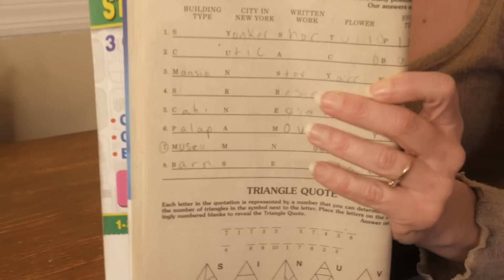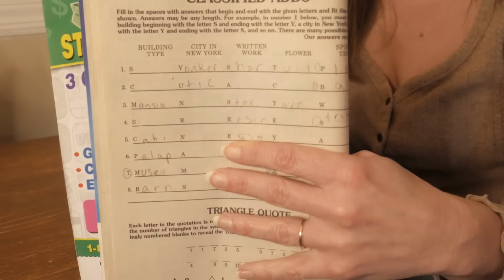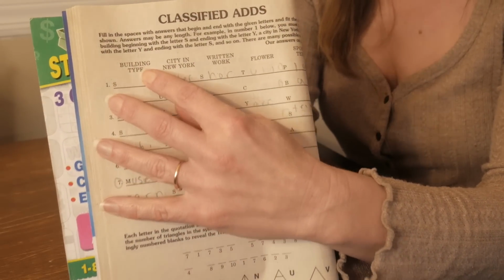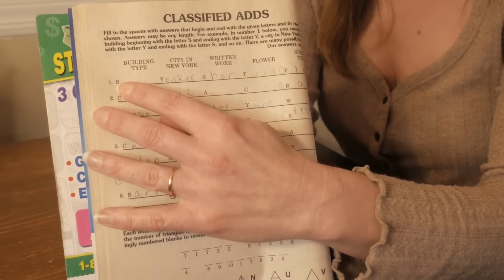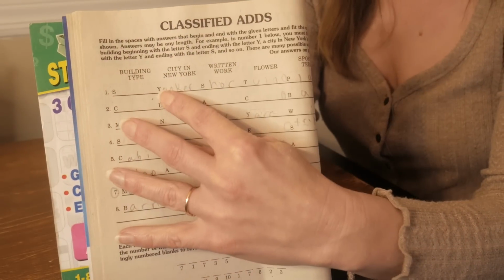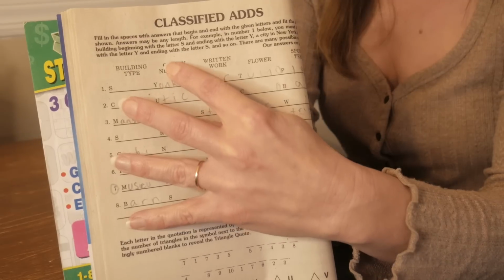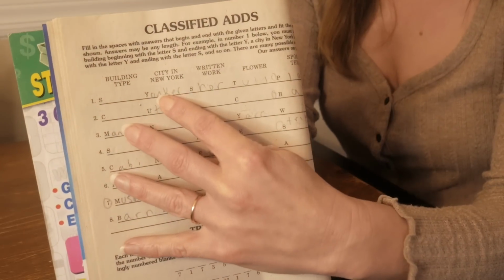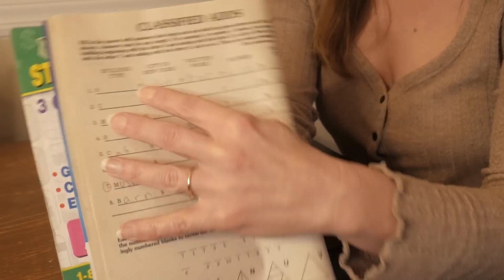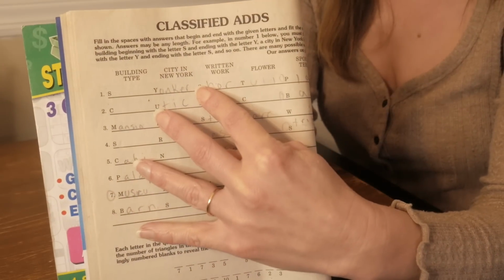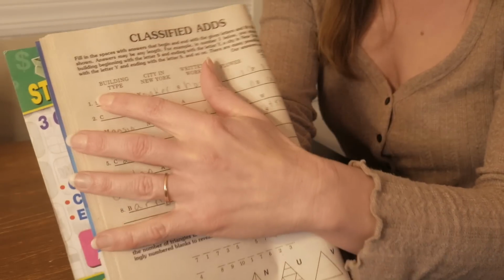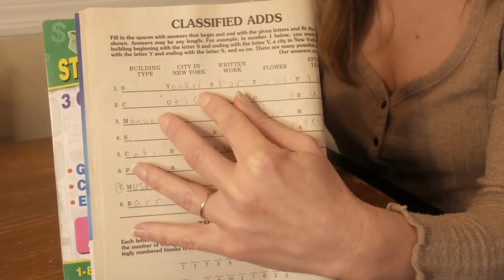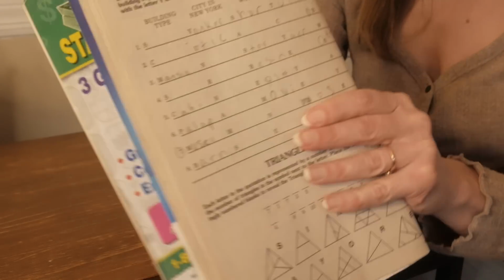So we see here this one, we've started it. The first example, building type is the category. It has to start with an S and end with a Y. And then this category comes next, city in New York. And it needed to start with a Y and end with an S. So we didn't get the building type, but we got Yonkers for city in New York. Okay.